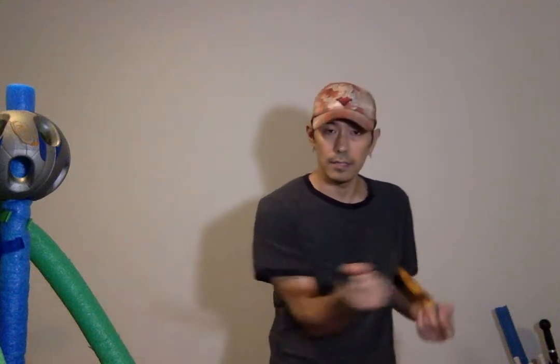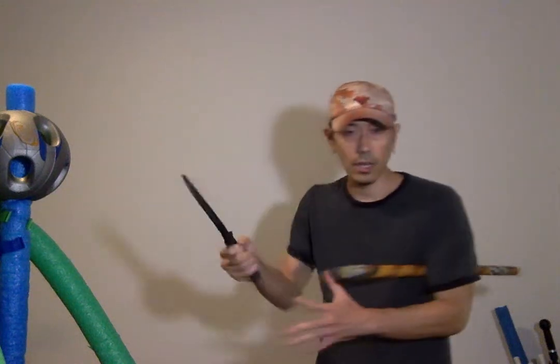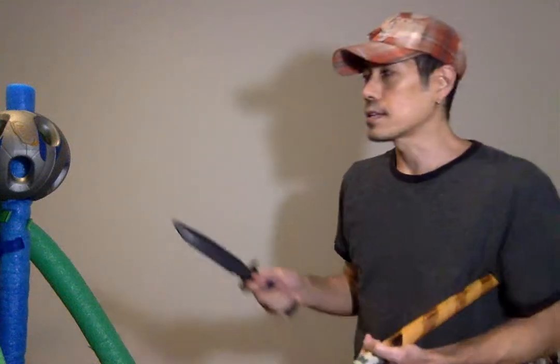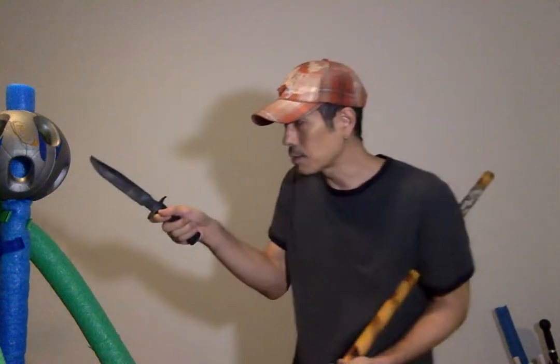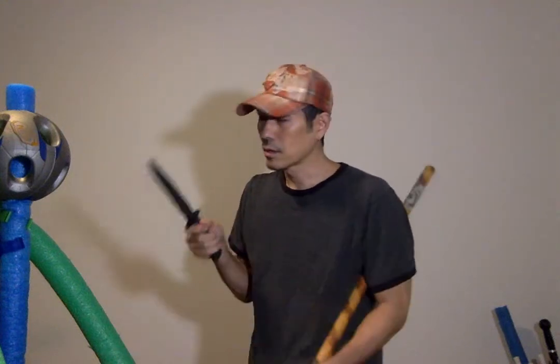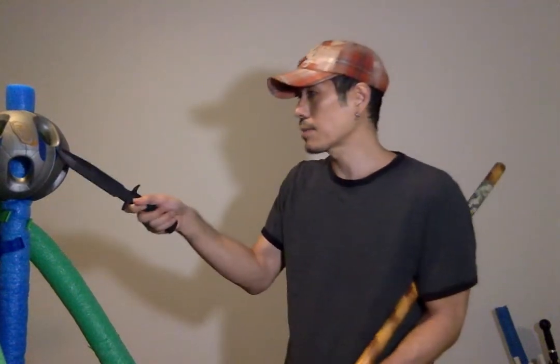If this was a stick, I would be turning the wrist and positioning it like so, but instead I'm just going side to side like this. I'm using the top part, the point, to scrape back and forth. So that's my 3 and that's my 4.